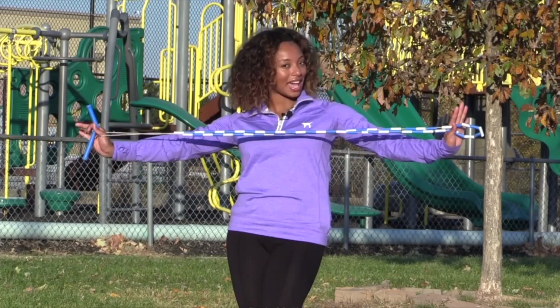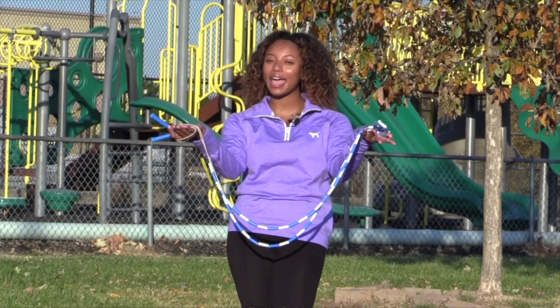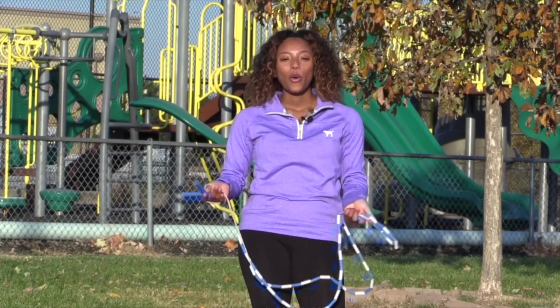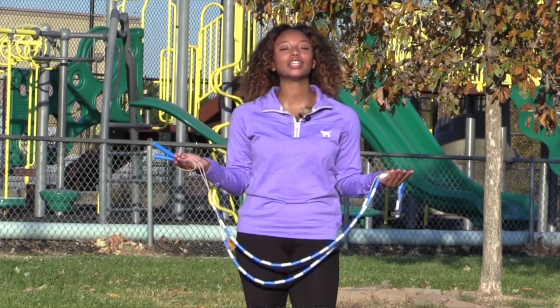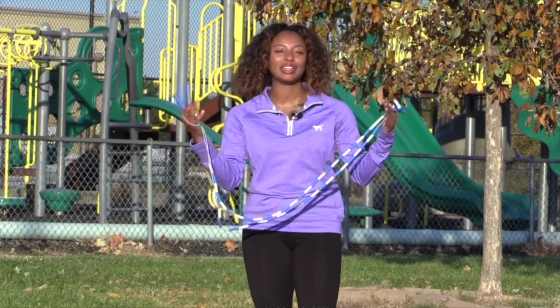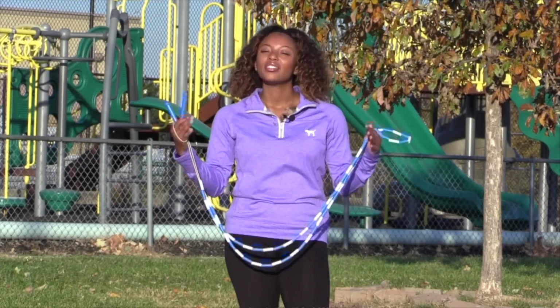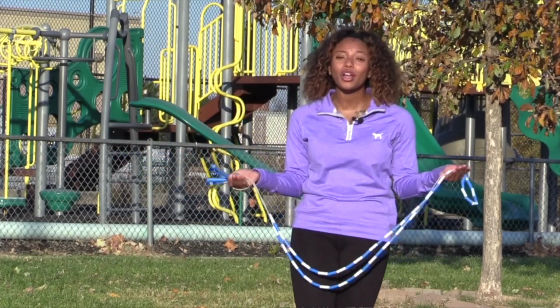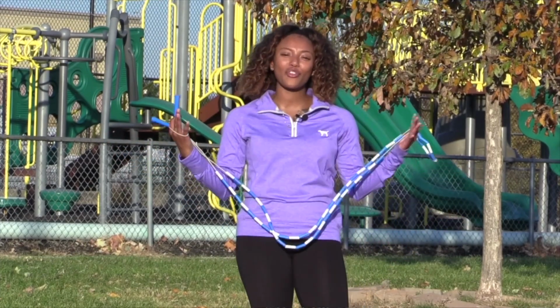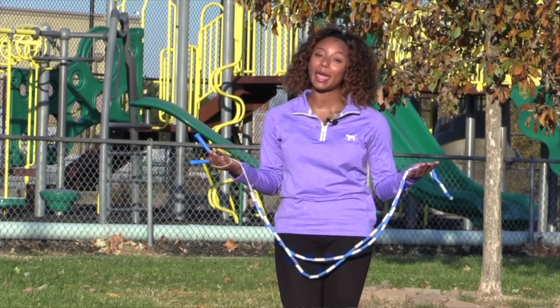And for this segment, you see in my hand a jump rope. Yes, we are going to learn how to jump rope. Everybody assumes, depending on your age or if you play a sport, that you know how to jump rope. Everybody doesn't know how to jump rope. It takes coordination and it takes a lot of cardiovascular endurance to be able to jump rope.